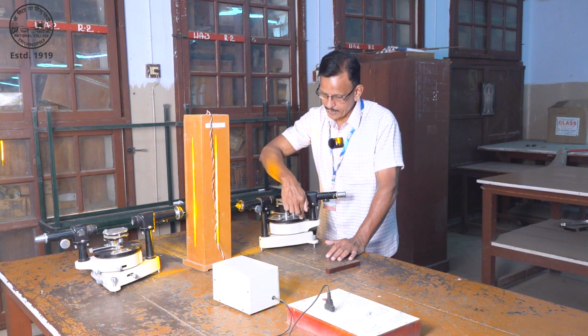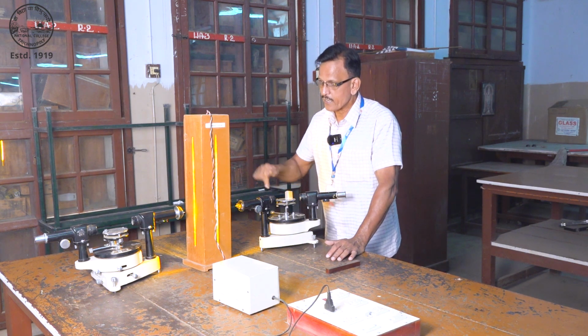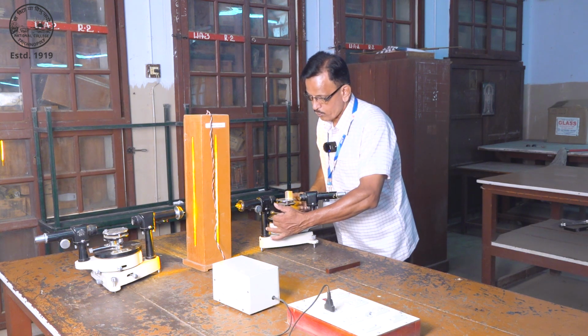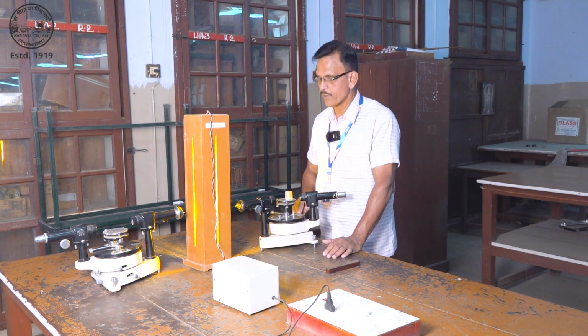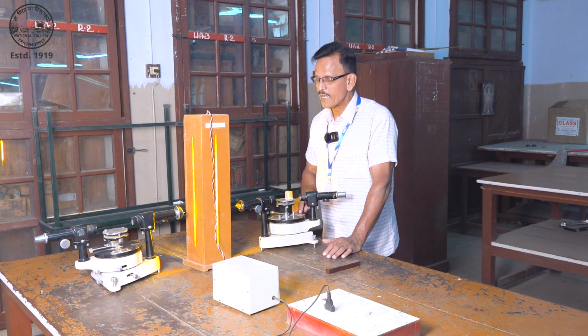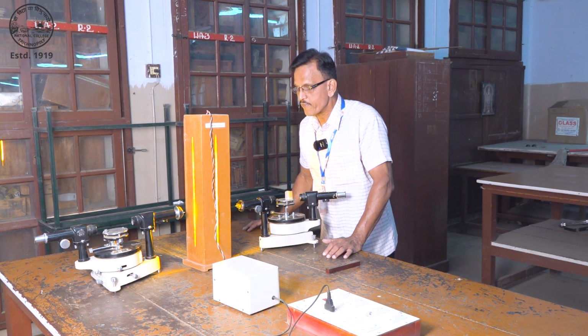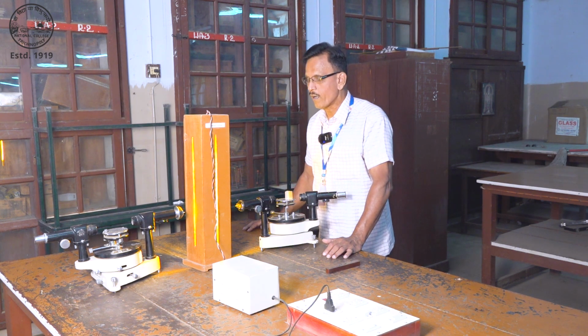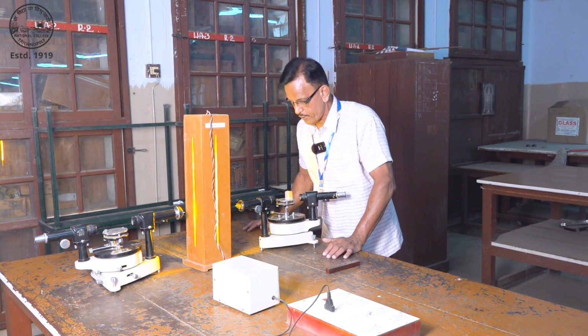So there is a vernier disc, 360 degree, and there are two verniers. One is vernier A, another one is vernier B. You have to know the difference between vernier A and vernier B is always 180 degree. The value of one main scale division is 30 minutes here, or half degree, or you can say 0.5 degree.